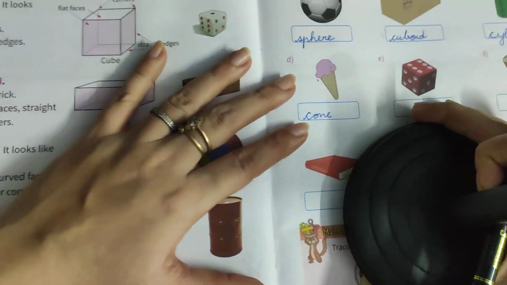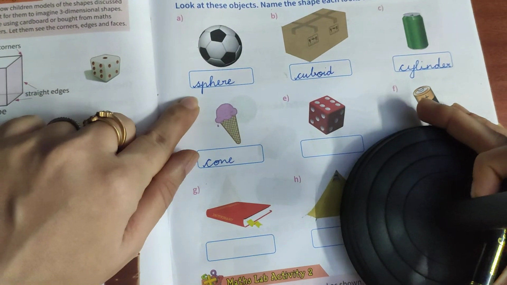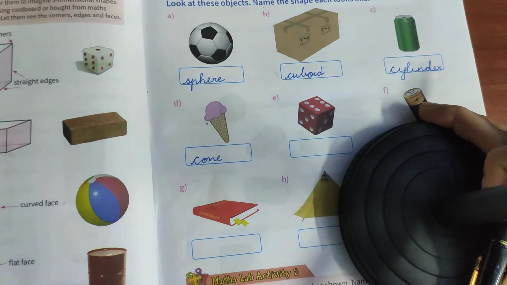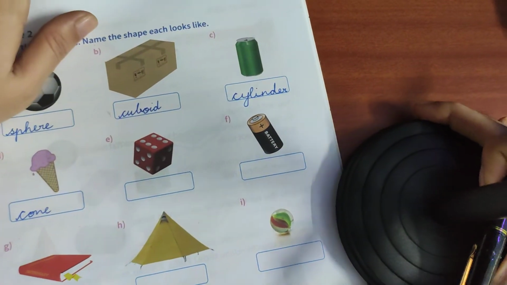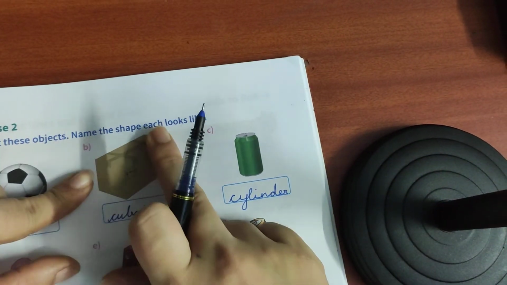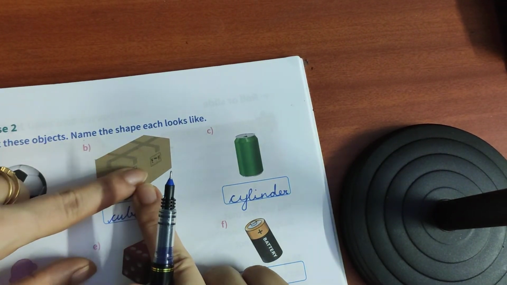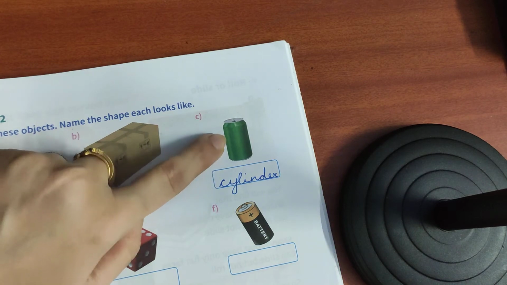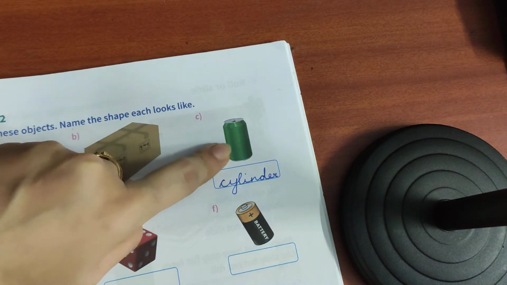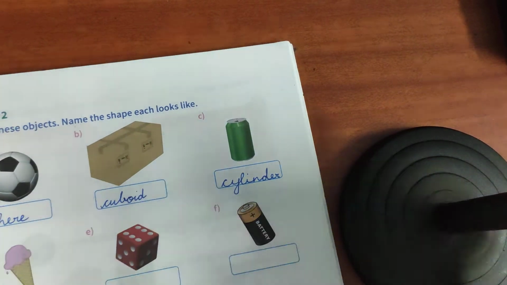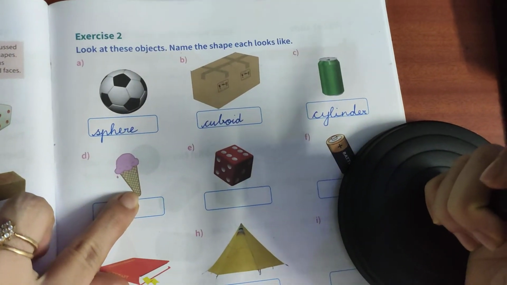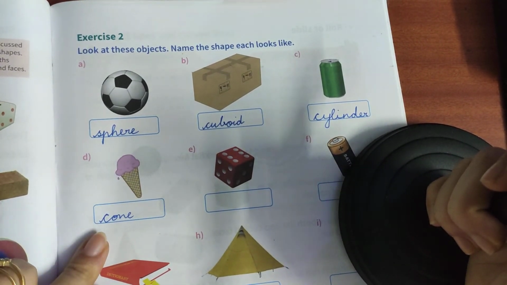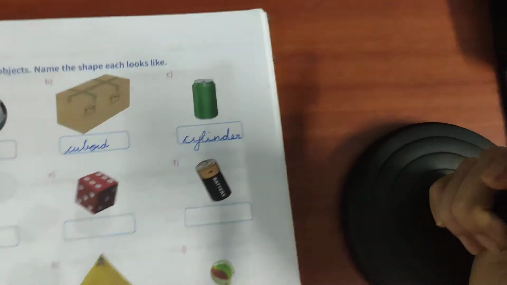Okay, so let's do the examples this side. Exercise. Example of a ball, told you, sphere. Look at this, this is a cuboid. An example of a box is a cuboid. It has 4 long sides and 2 short sides. Then you can see this is straight and has 2 flat sides. It has a curved face. That is a cylinder. You look at this one, it has a corner, it has a curved face and a flat face in which the cream is filled. So that is a cone. We'll just recap these 5 you are going to do for homework.